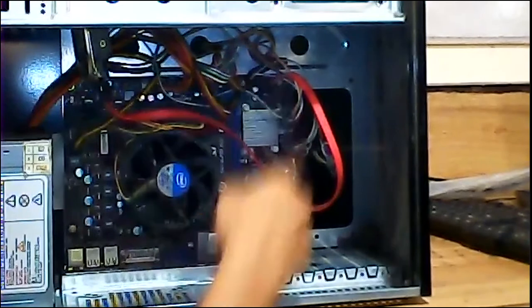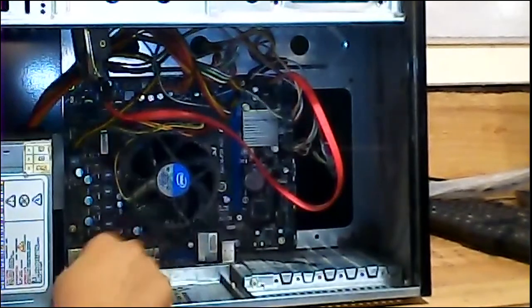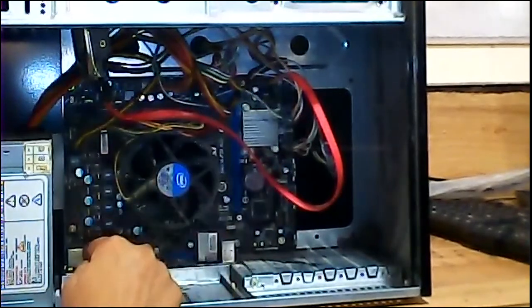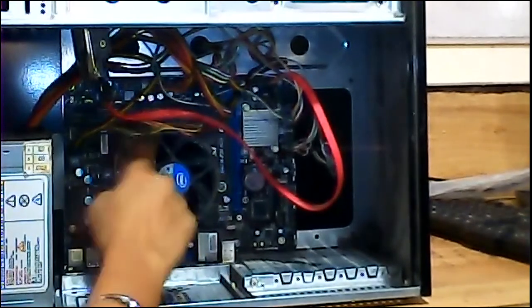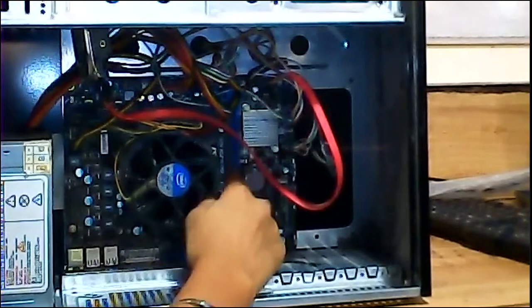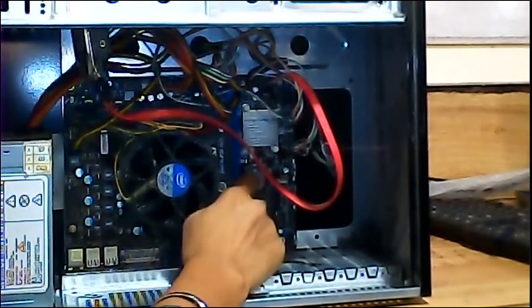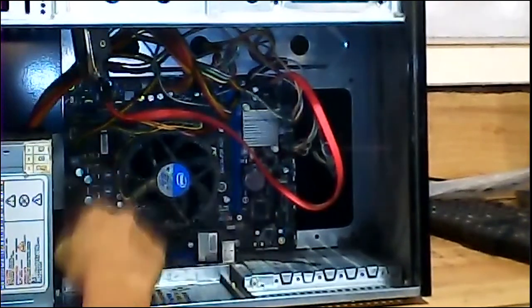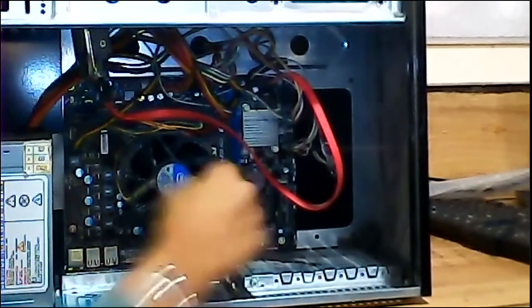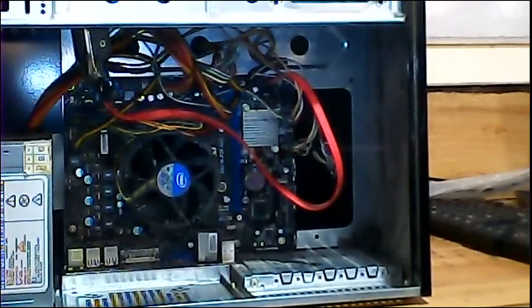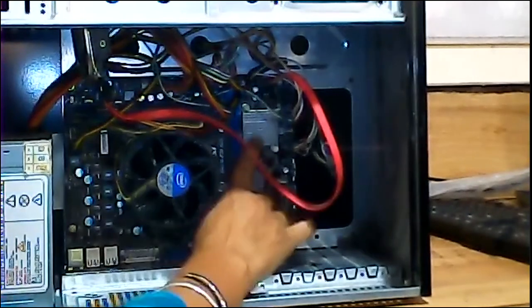So this is the diagram of, or these all are the components of the motherboard. We have a cooling fan, then we have a RAM chip, then we have a memory chip, we have capacitors, we have different types of capacitors over there. This is the CMOS cell. Then we have some IGP with heat sink.